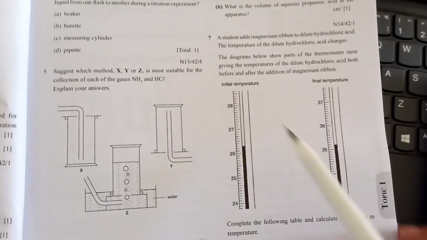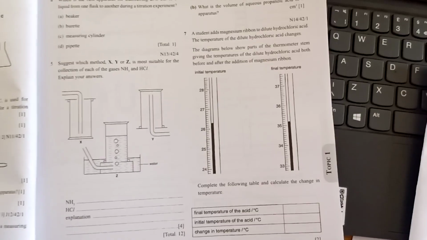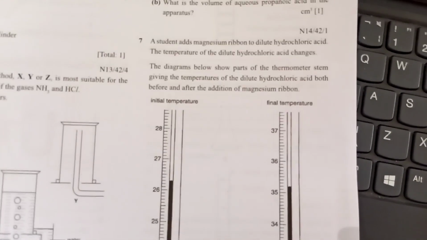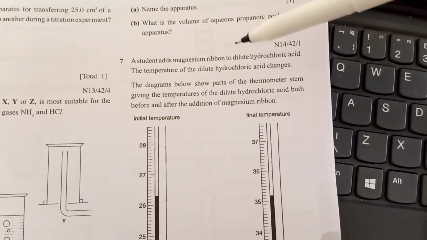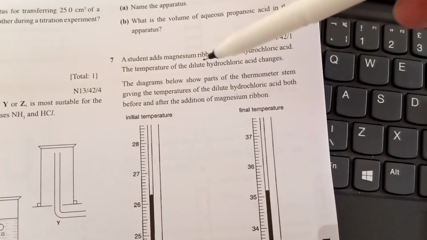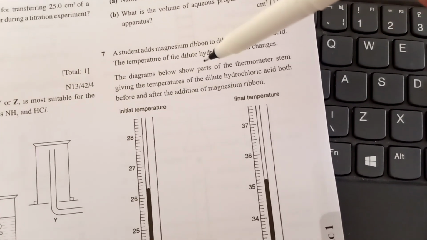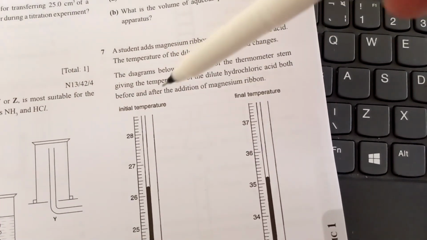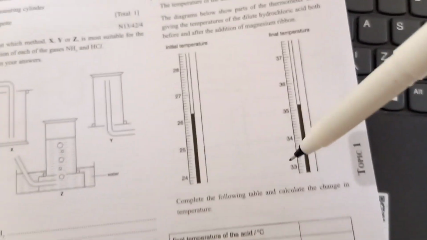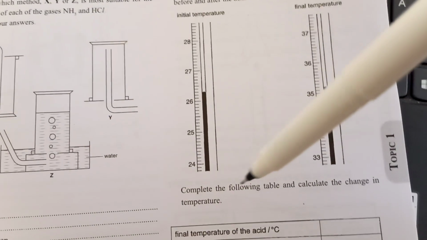Okay. Look at this question. Try to answer this. Stop the video and try to answer this question. Okay. Read it first. A student adds magnesium to dilute hydrochloric acid. The temperature of dilute hydrochloric acid changes. A diagram below shows part of the thermometer stem before and after adding magnesium. This is an exothermic reaction. Heat is released to the surroundings. So complete the table.